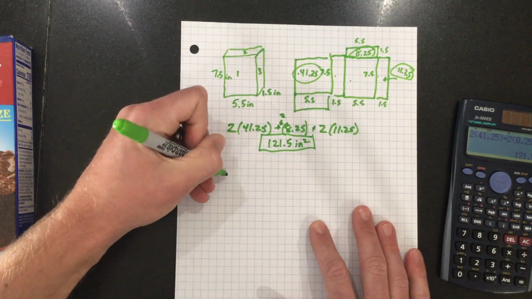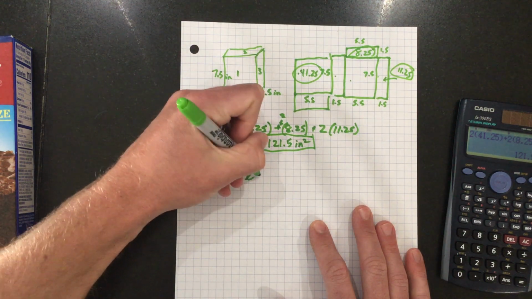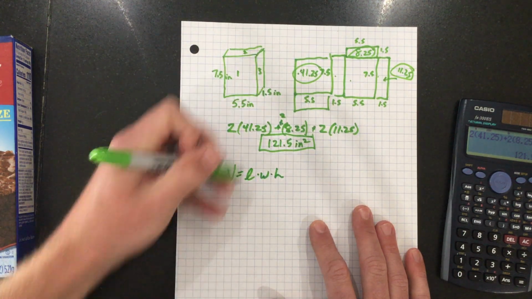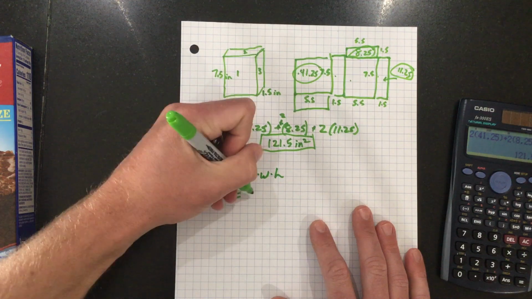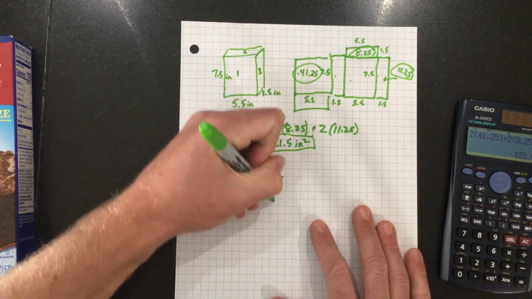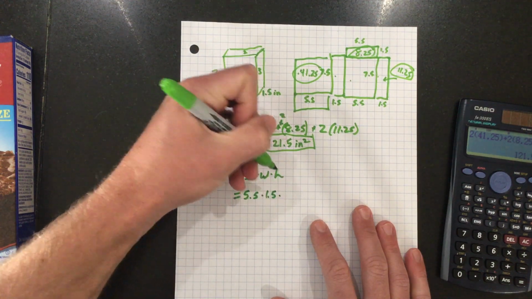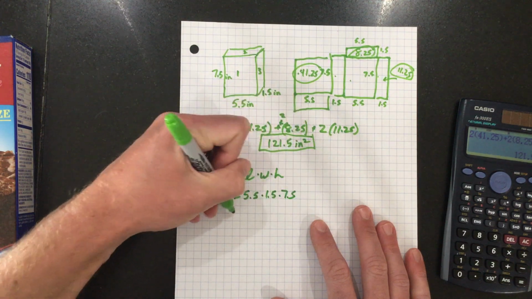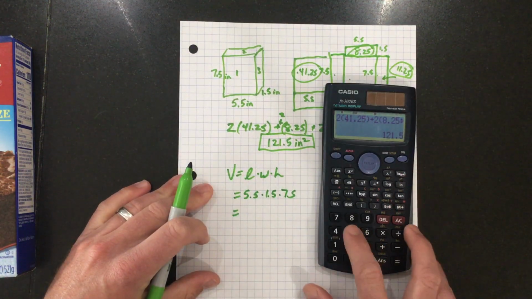Volume is equal to length times width times height. Again, use the calculator, make life easy for us right now. 5.5 times 1.5 times 7.5. Crunch those numbers.